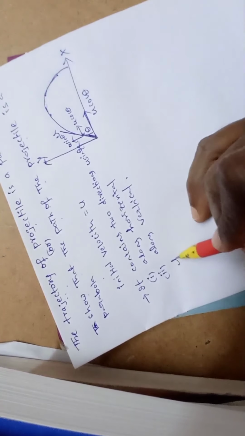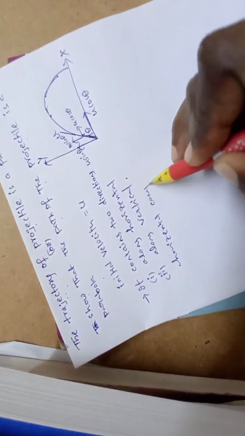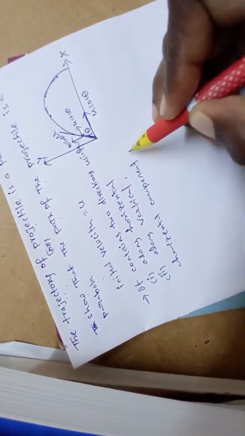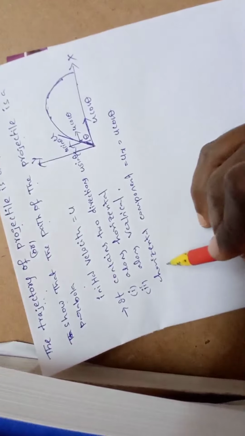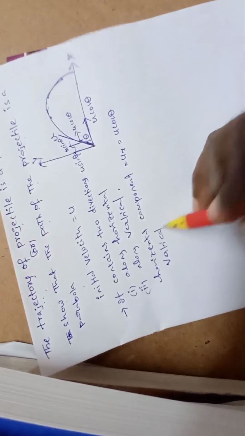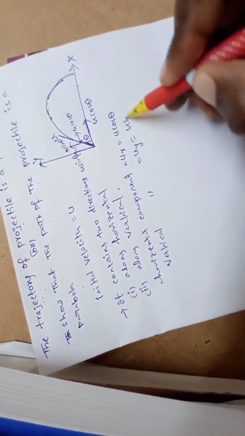What is the horizontal component of the velocity? Horizontal component, that is ux is equal to u cos theta. And what is the vertical component of the velocity? That is uy is equal to u sin theta.